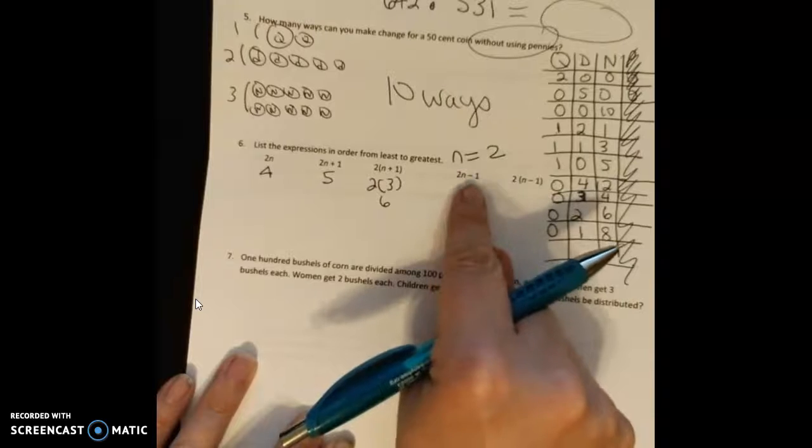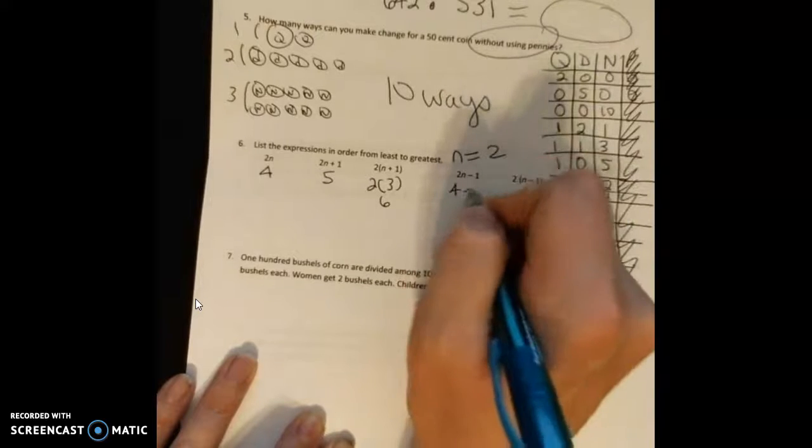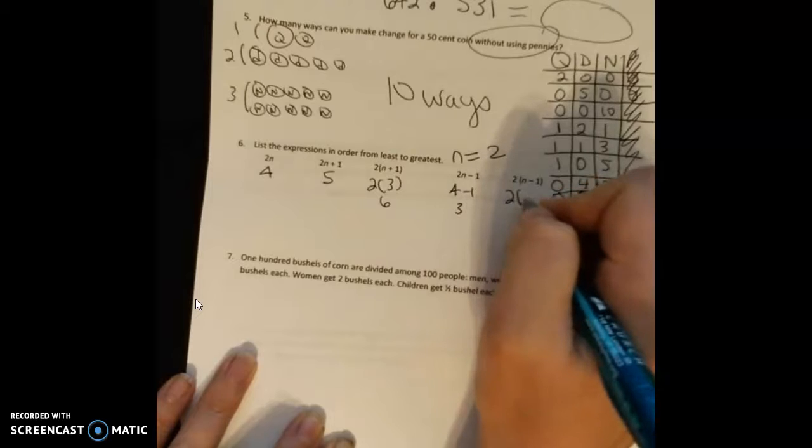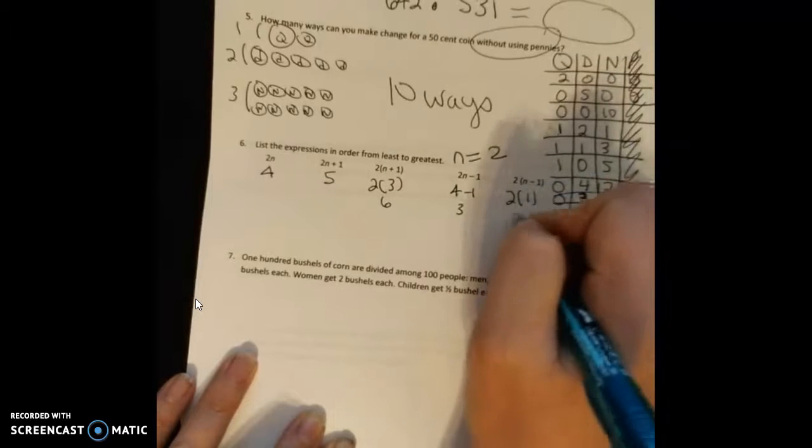Sub in 2 to 2n minus 1. 2 times 2 is 4, minus 1 is 3. And then 2(n - 1). Sub that in, 2 minus 1 is what? 1, and you get 2.